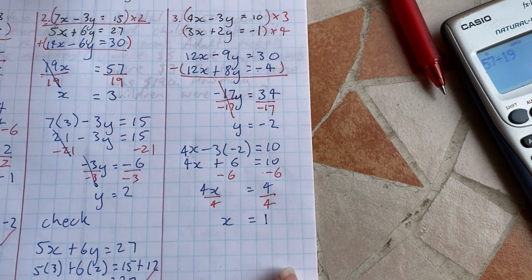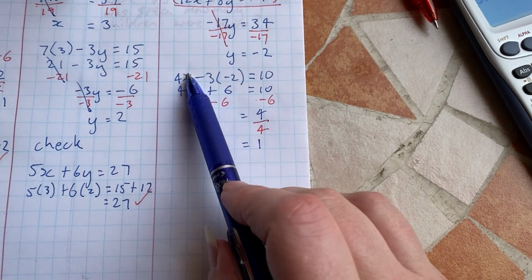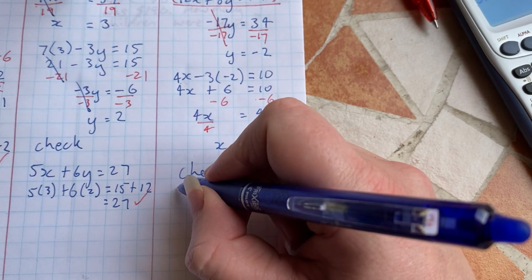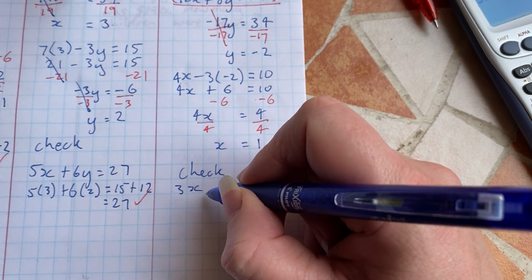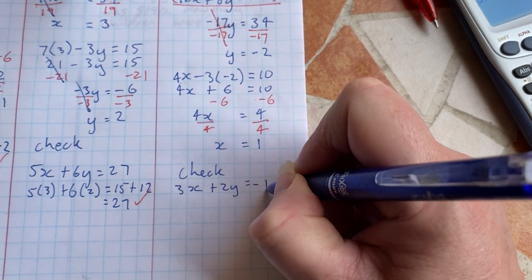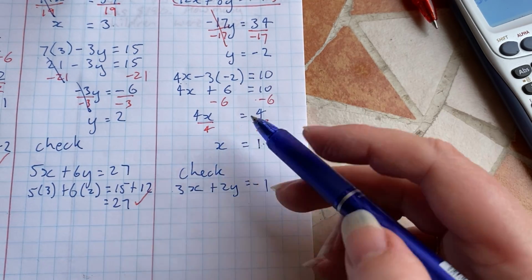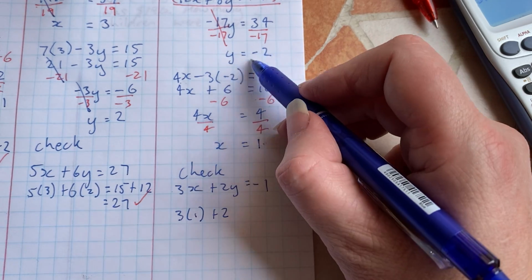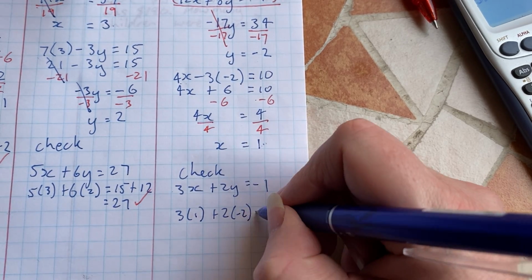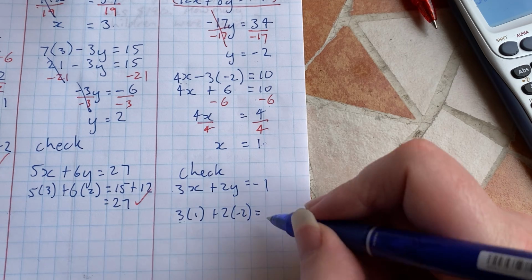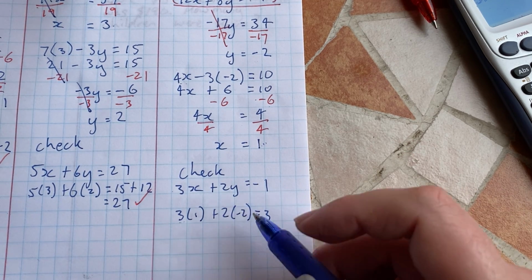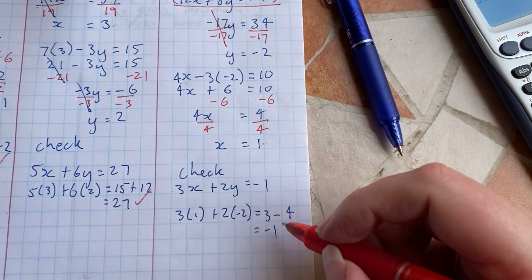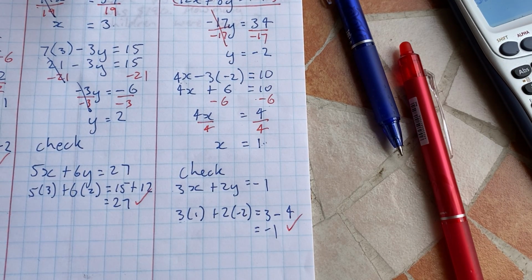Now remember, we do have to check it back in the other equation. So I used the first equation here, so I'll check it in the second equation. I'll just write that second equation again. It was 3x plus 2y equals negative 1. So instead of x, we're putting 1. So 3 times 1 plus 2 times negative 2 for y. Let's see what that equals. So we've got 3 times 1 is 3. 2 times negative 2 is negative 4. And that does equal negative 1. So it is correct. We can walk out of an exam with full marks.